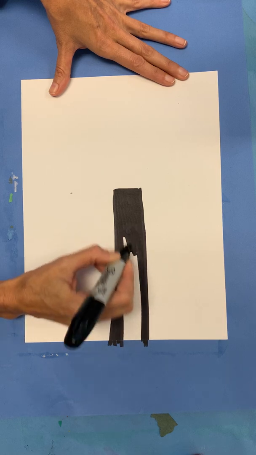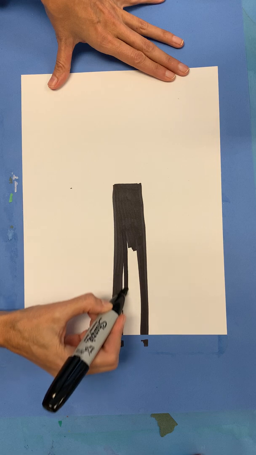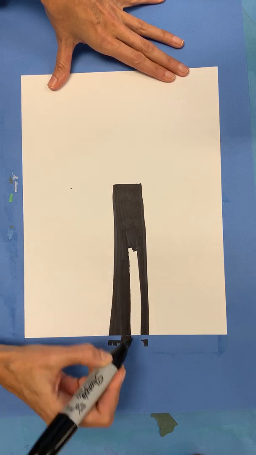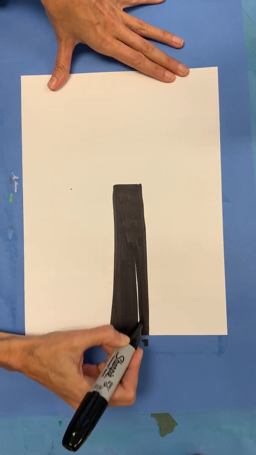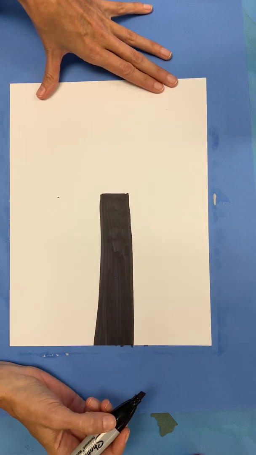Also notice I've got some under paper here so I don't ruin my table. We don't want to get any Sharpie on our table because it does not come off that easily. I've learned that the hard way. Not that it matters. I have an art table at home that's just covered in all kinds of good marker and paint and all that.